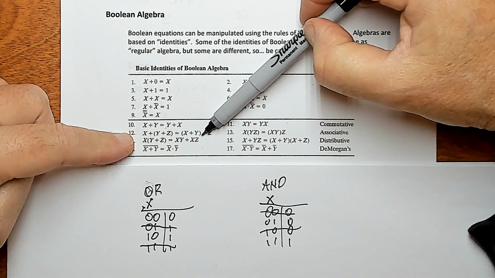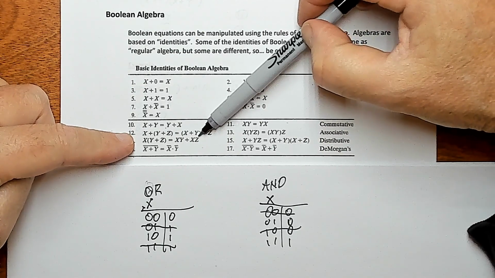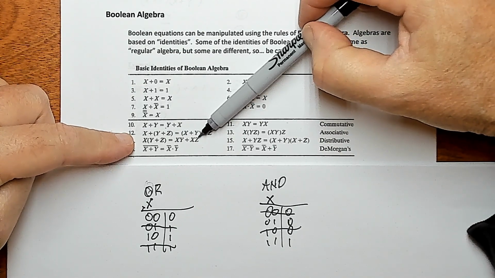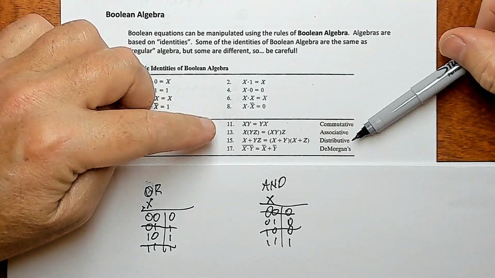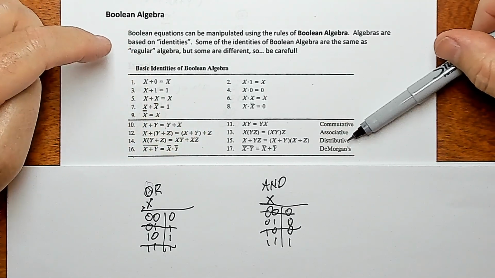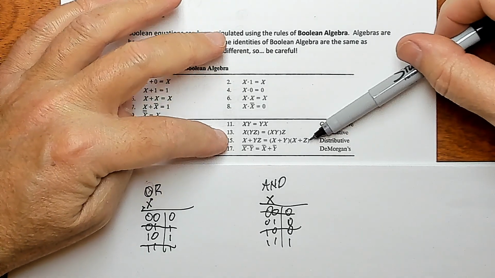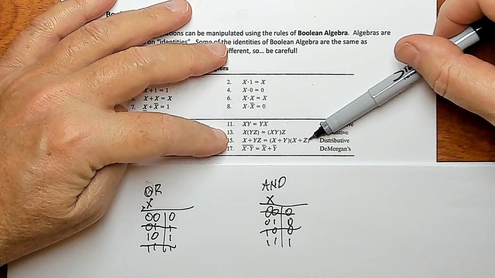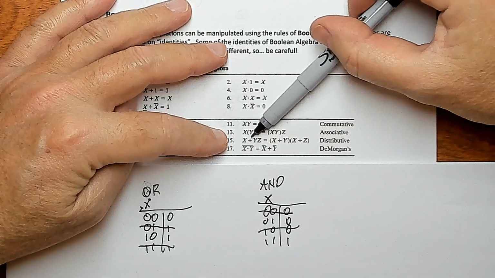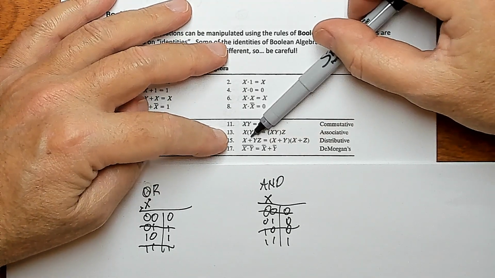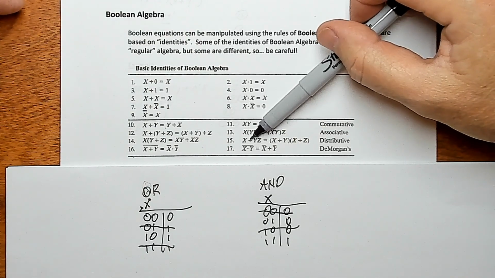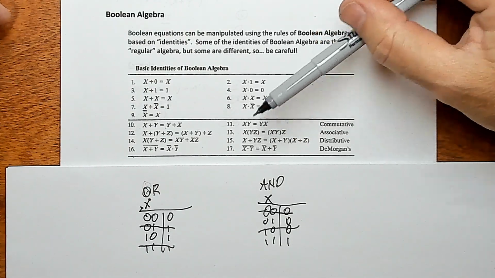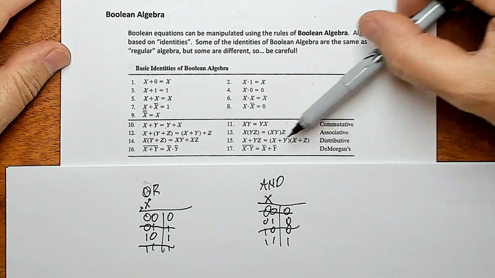You're probably comfortable with that from regular algebra, but we have a distributive identity for ORing as well, for this plus symbol, which means OR, but is analogous to addition. So we have this distributive property for addition as well.